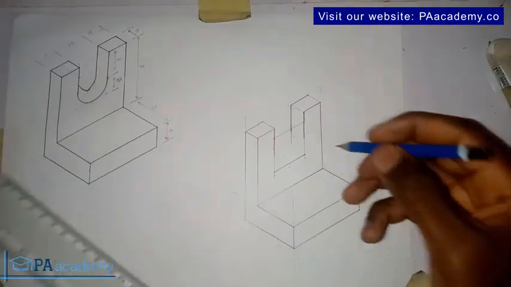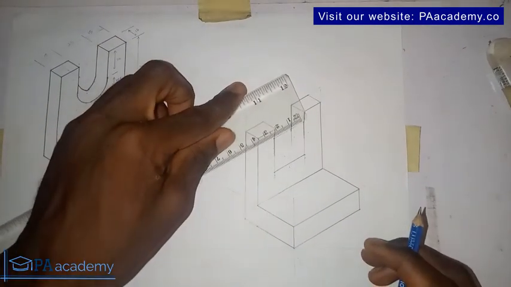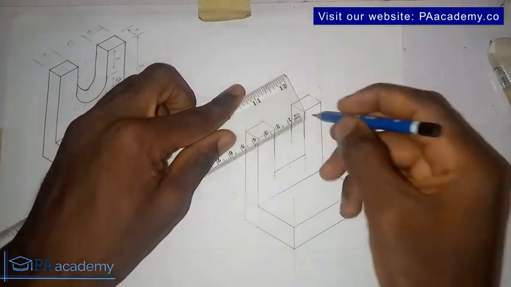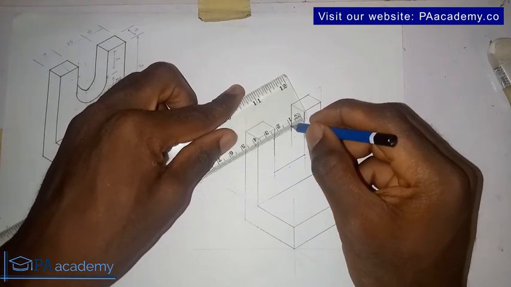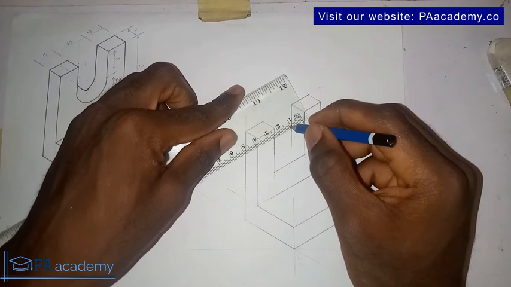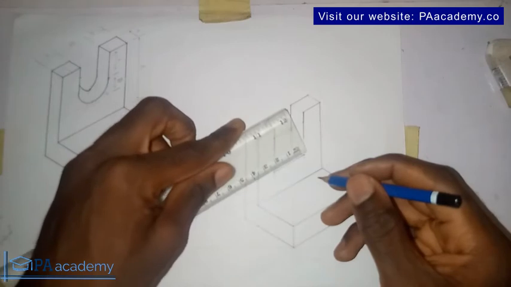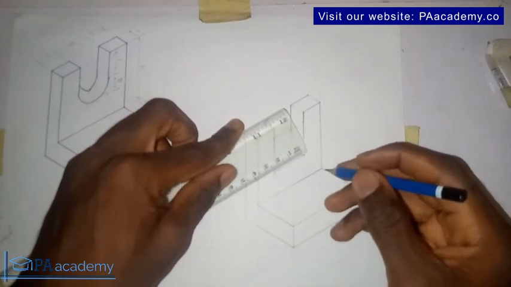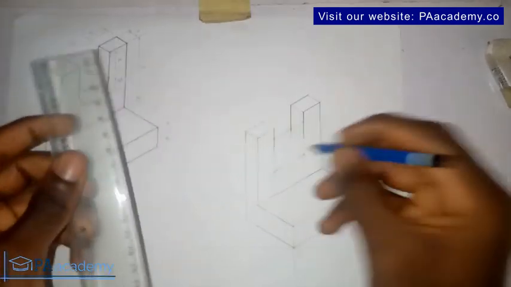So now what you are going to do is you are going to draw those V. So let's find the center of this line, which is going to be 12.5, which is right here, and then the center of this line, which is right there.